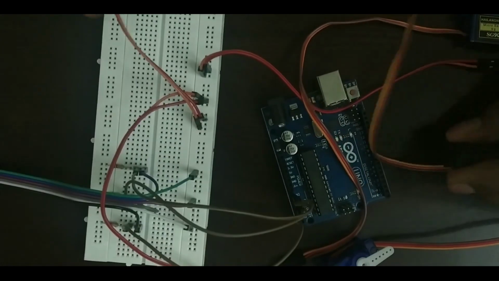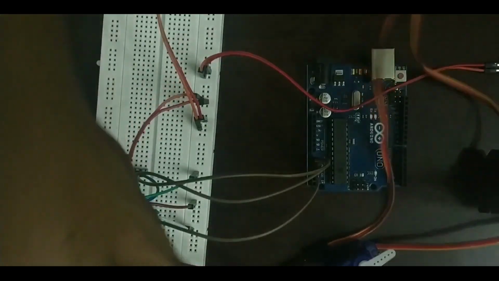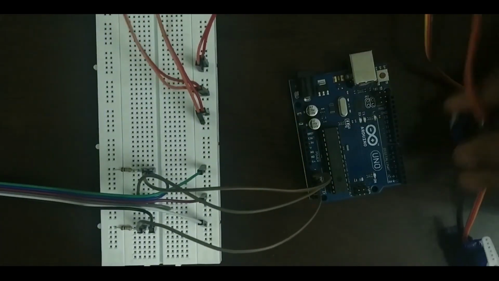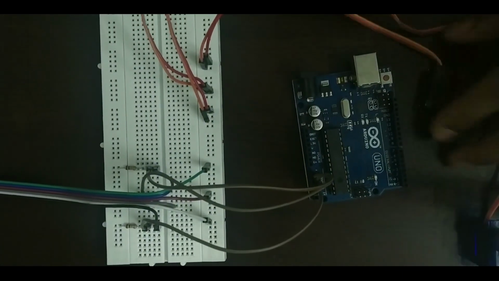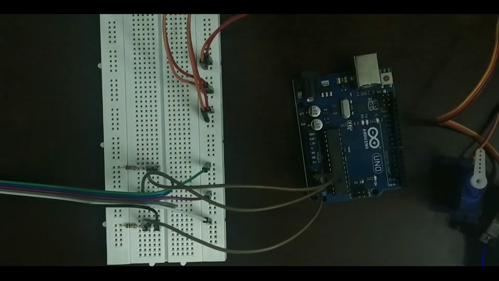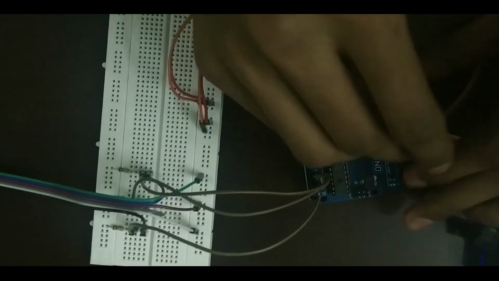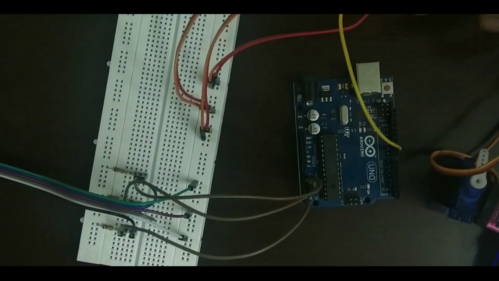Signal pin is connected to the Arduino in the following order. Servo for thumb action to pin 9, servo for index and middle finger action to pin 10, servo for ring finger and pinky action to pin 11.